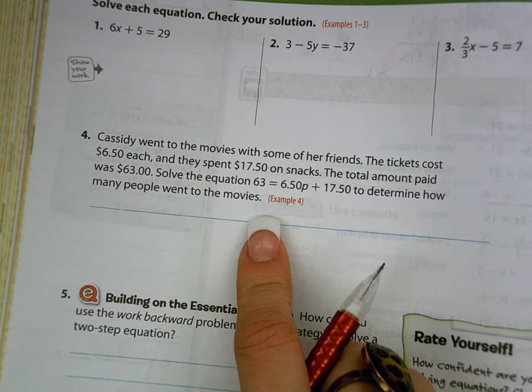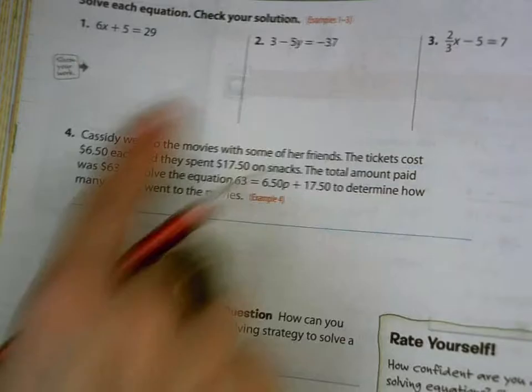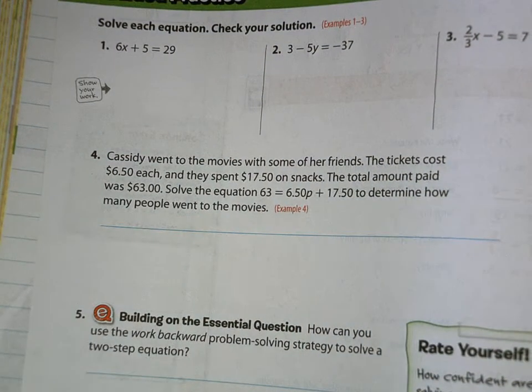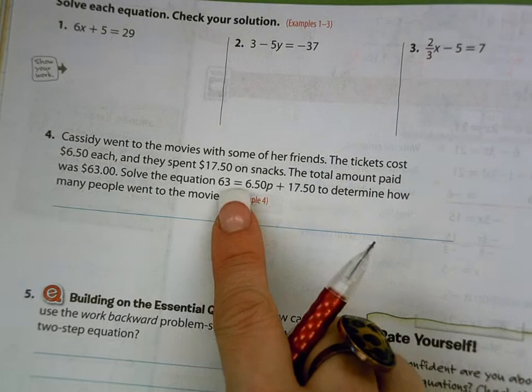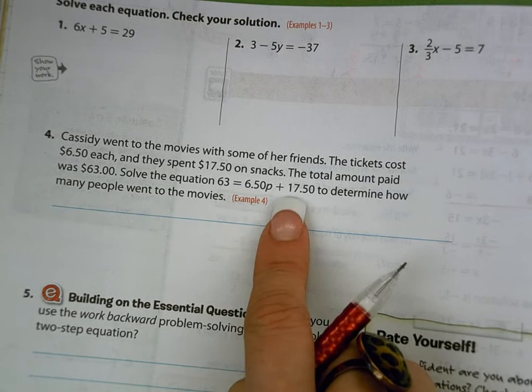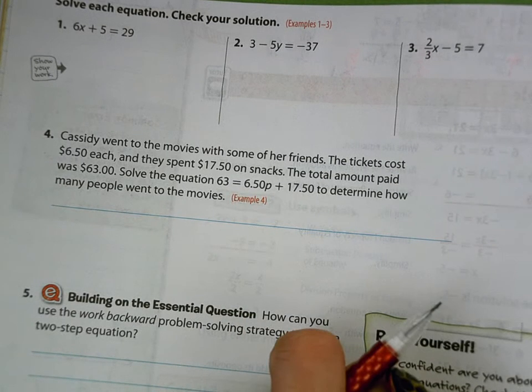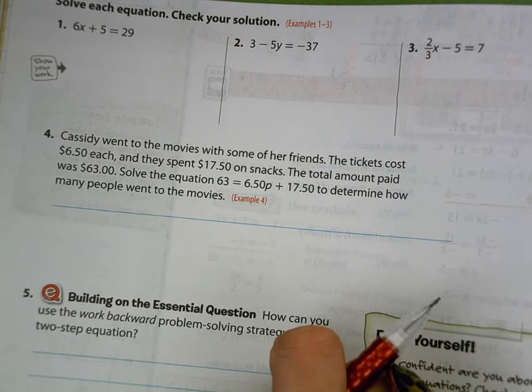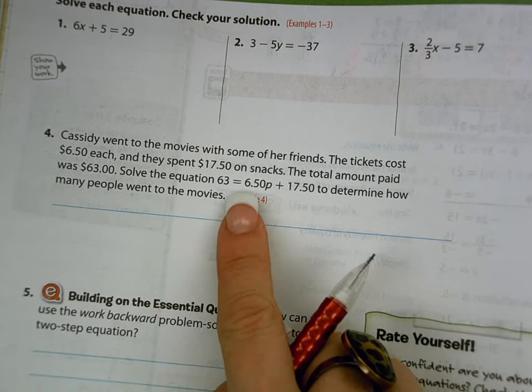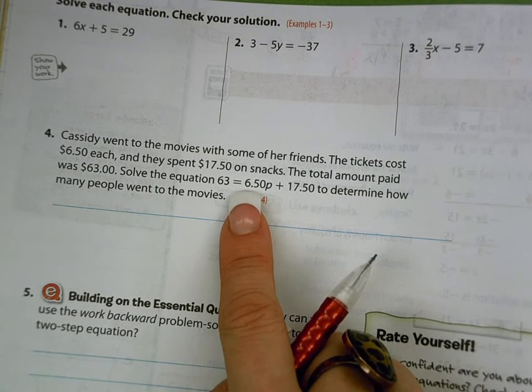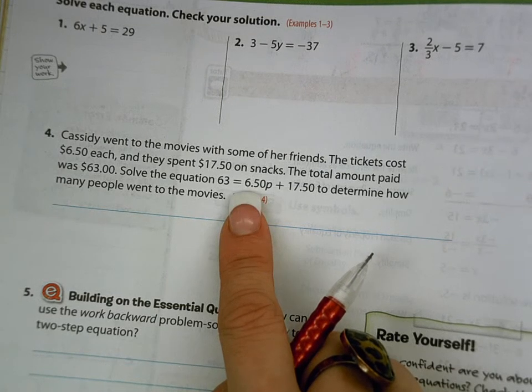So they're telling you all about the equation, how they came up with it. But all I need you to do is solve this equation. So I want you to try to solve this equation. Number 8? Number 4. We're on number 4 on the guided practice. We're on page 124, number 4.